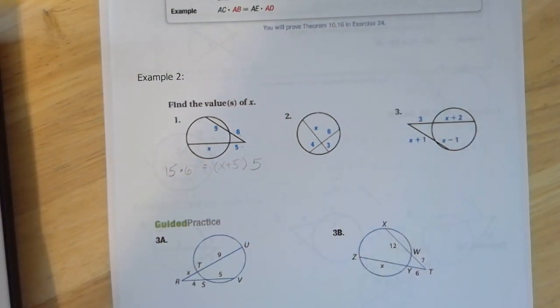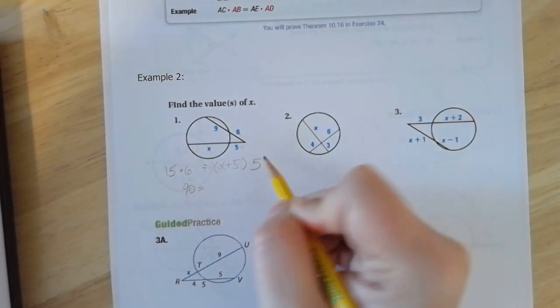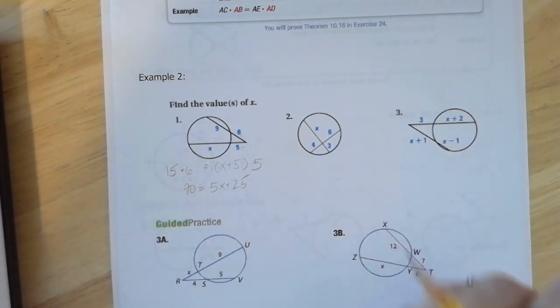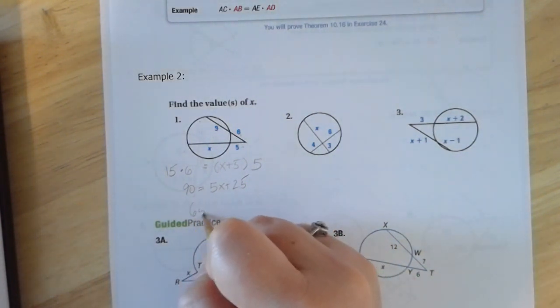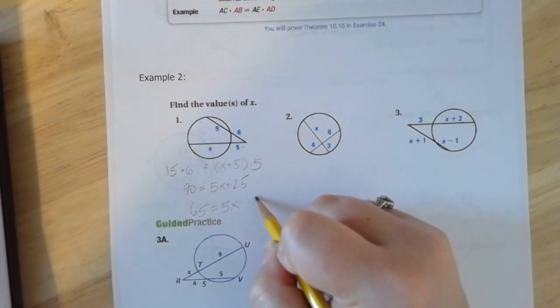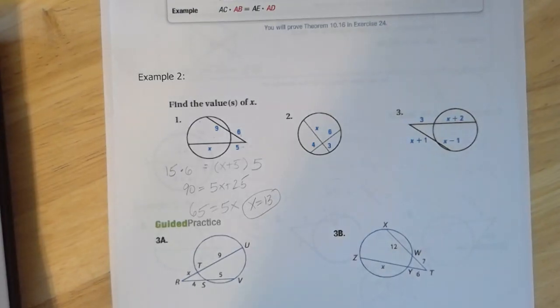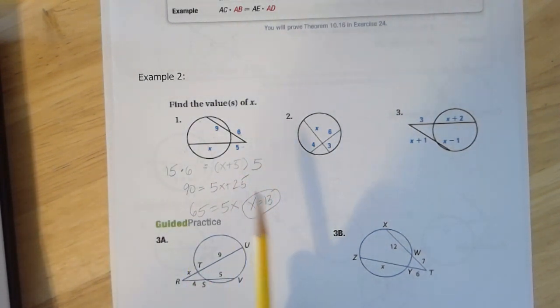Now we're just going to simplify. 15 times 6 is 90. Distribute this, we get 5x plus 25. Subtract your 25 over, you get 65 equals 5x. Solve, you get x will equal 13. Pretty easy one. When you guys do 3a and 3b, I would like you to make sure you look at this problem to follow the steps that I just did.